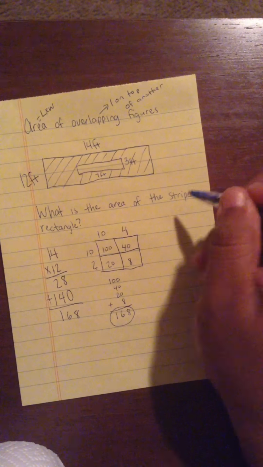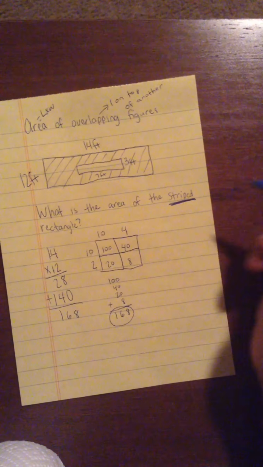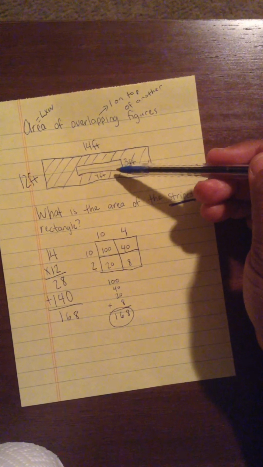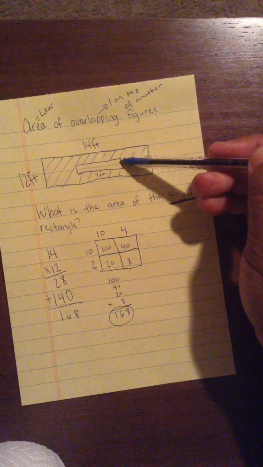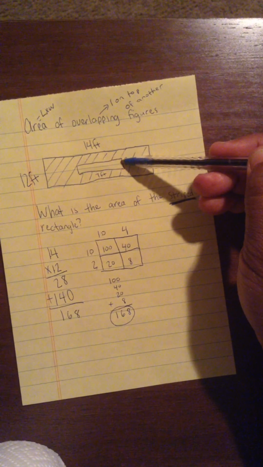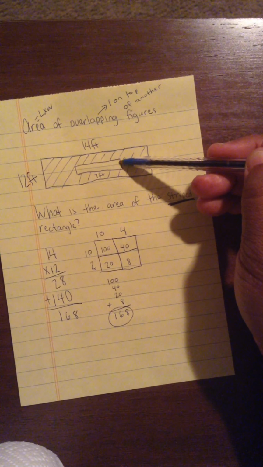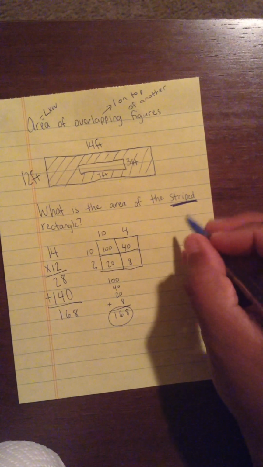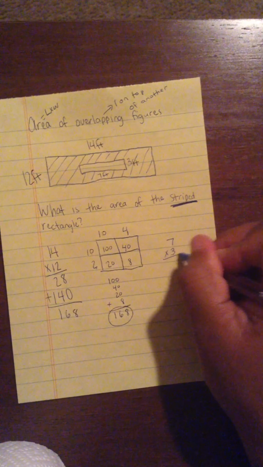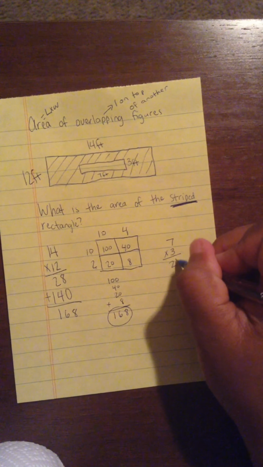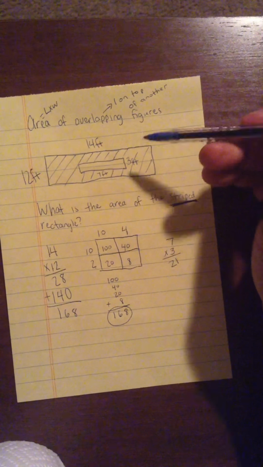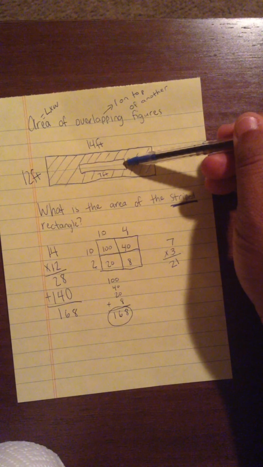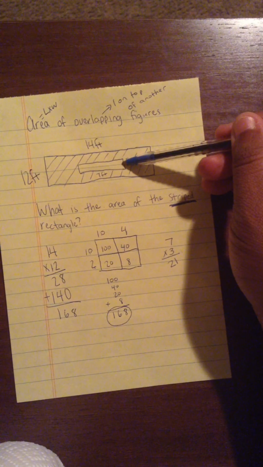But we're only looking for the striped part. Inside of the striped part of the rectangle, we have a rectangle that is not striped. So we need to find the area of that rectangle. Area is length times width. So 7 times 3. 7 times 3 is 21. So the area of the unstriped rectangle is 21 square feet.